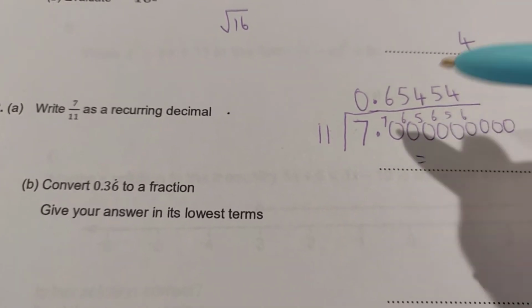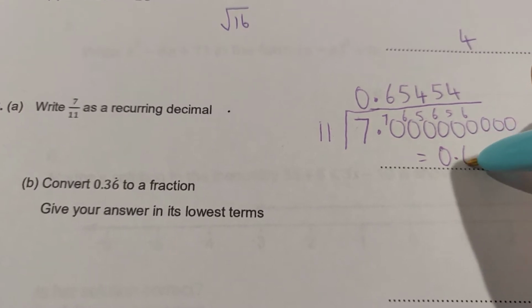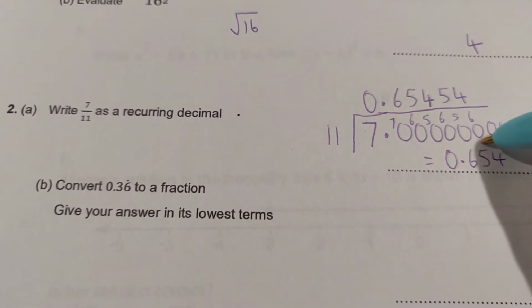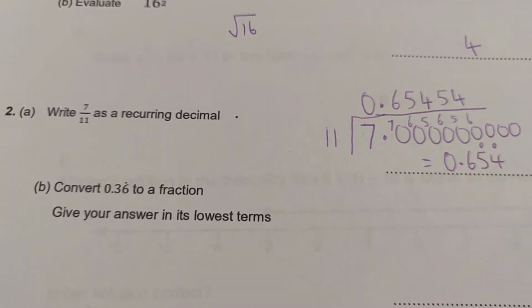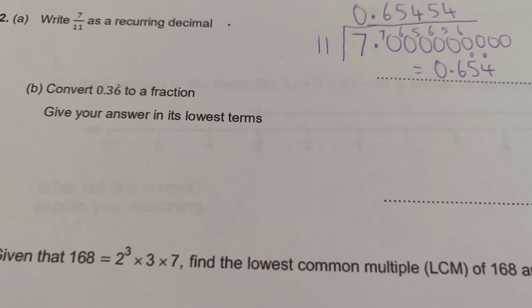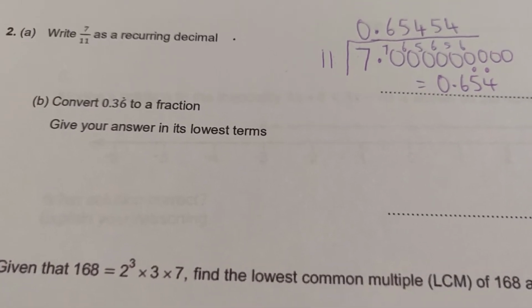So in terms of writing the answer, it would be 0.654, and it's the 5 4 that keeps repeating, so I need a dot on the 5 and a dot on the 4. Right, part B is writing 0.36 recurring as a fraction.